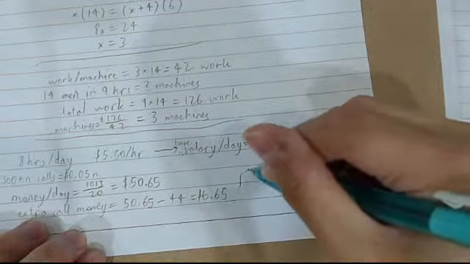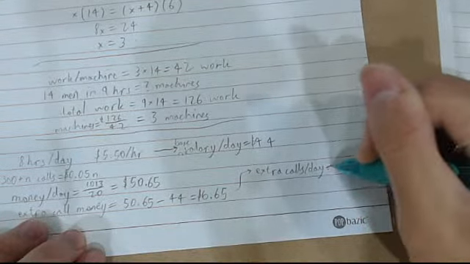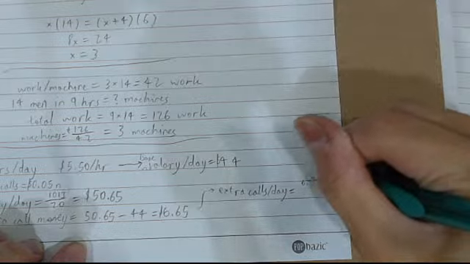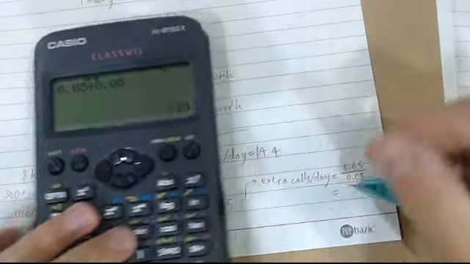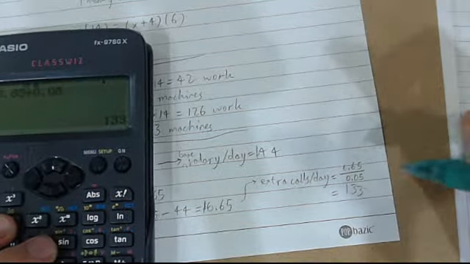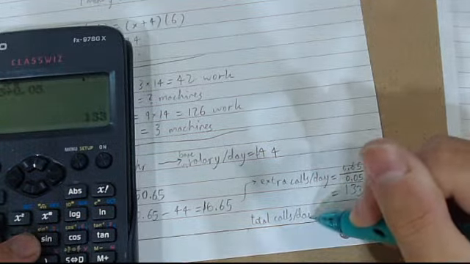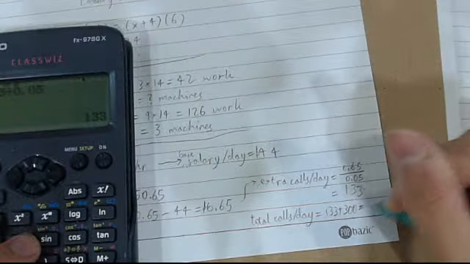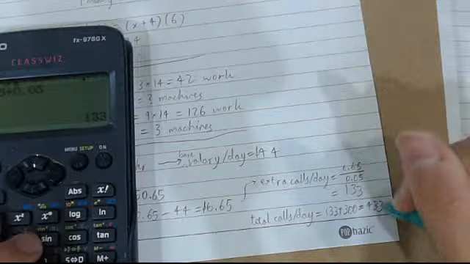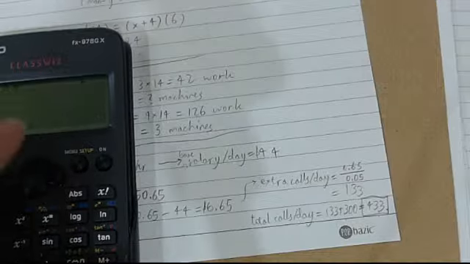So from this we can find the extra calls per day. 6.65 over 5 cents, 0.05. We get 133 calls. So the total calls per day is 133 plus 300, which is equals to 433. Yeah, that's the whole question.